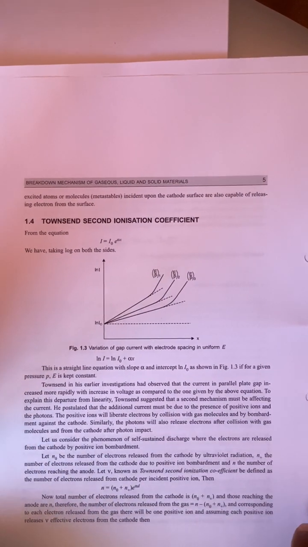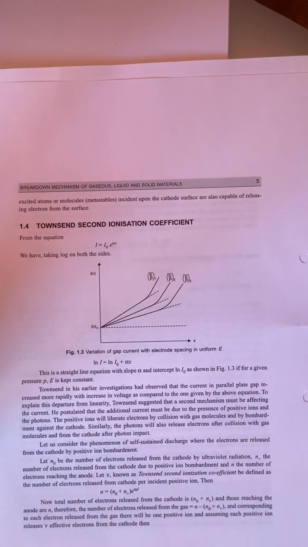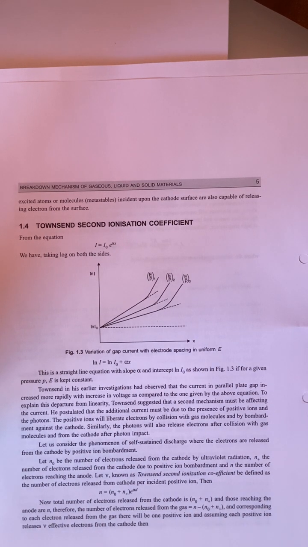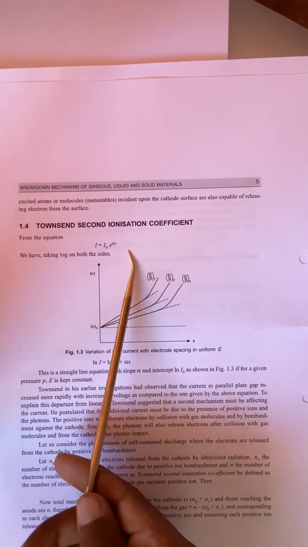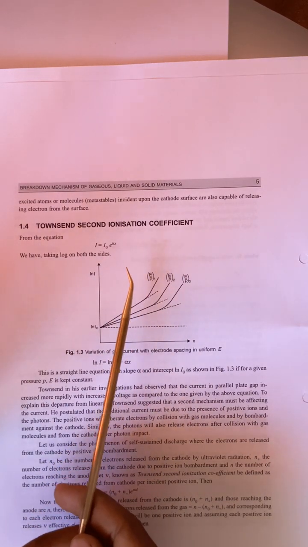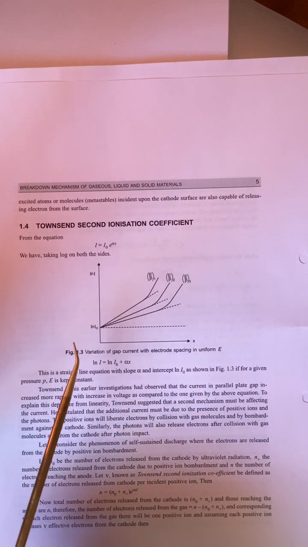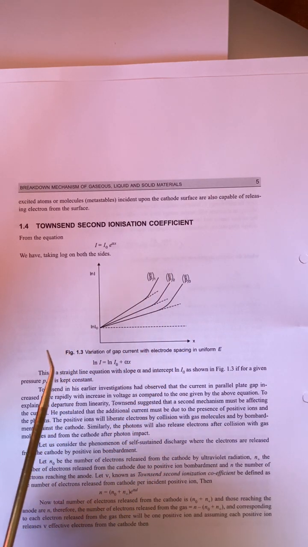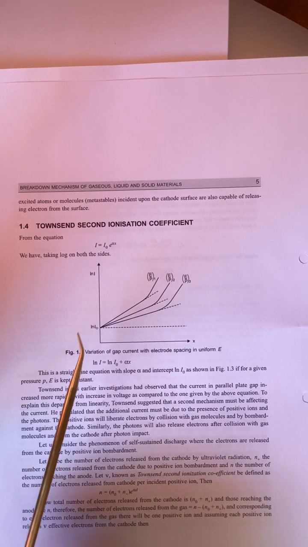Okay, right. We are still on the topic of high voltage, and the thing that we are now going to talk about is Townsend's second ionization coefficient. So let's go. From the equation, obviously there's an equation here. At a later stage we'll start talking about equations. For now, let's just first touch on the theory. We need to become theoretically comfortable with the subject that we are touching on. So yeah, let's go.